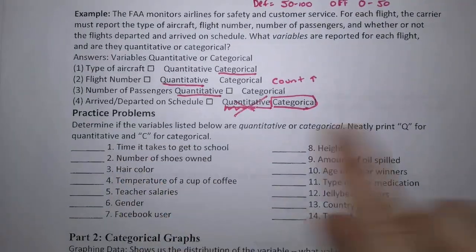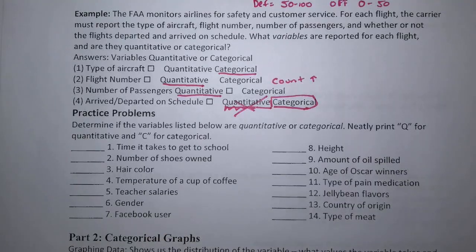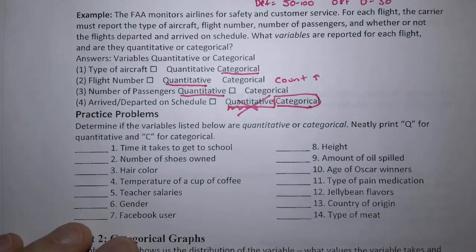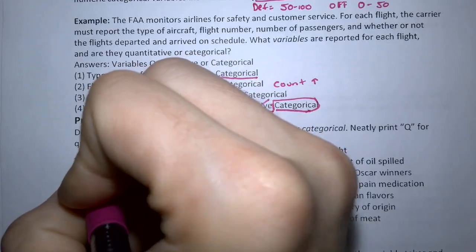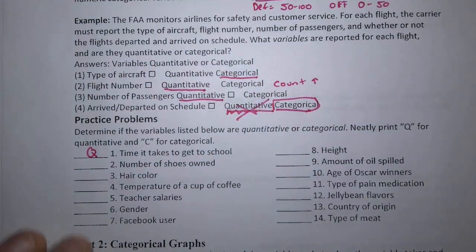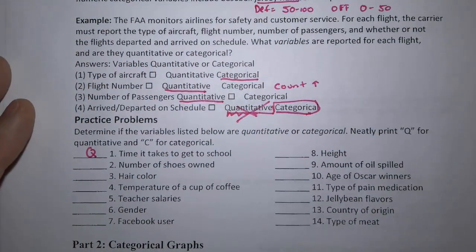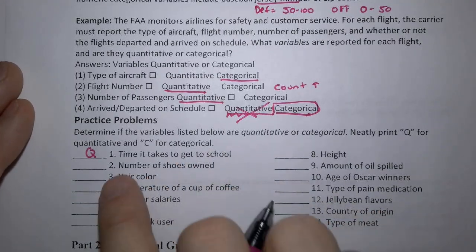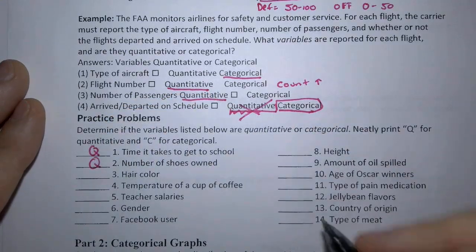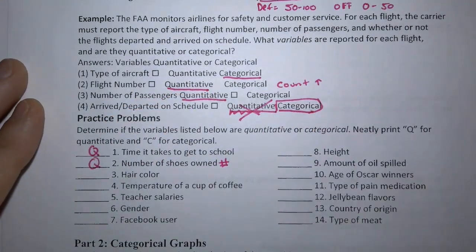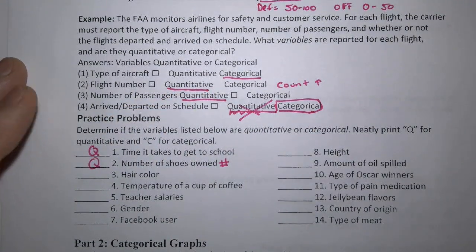All right, we're going to do some C's and Q's here. I love that we don't actually have to write anything out. Time it takes to get to school is a quantity. You take 5 minutes or you take 30. If you're going a little late, you're going to take a little longer because you're going to stop at the Starbucks or Dunkin' or something. Number of shoes owned. That is also a quantitative number. I think we should put number versus category.